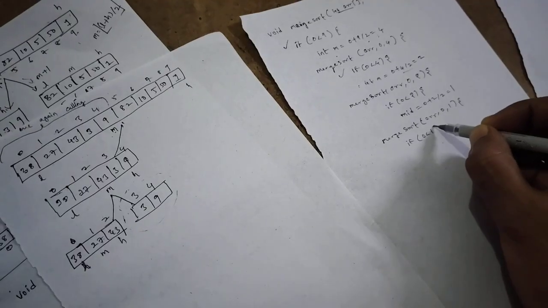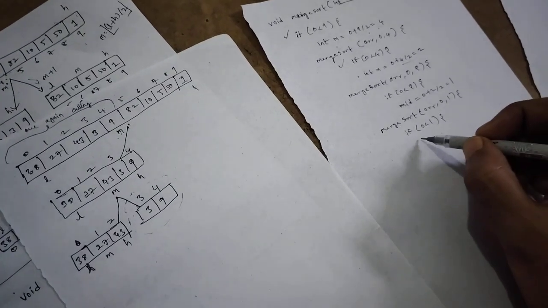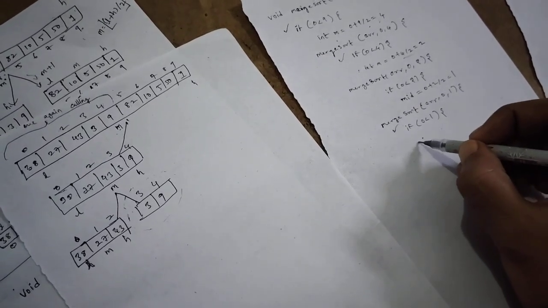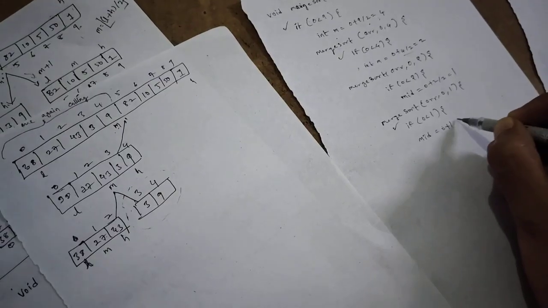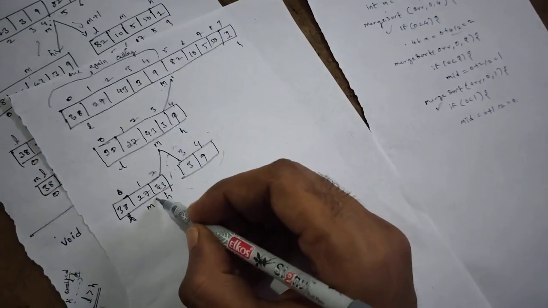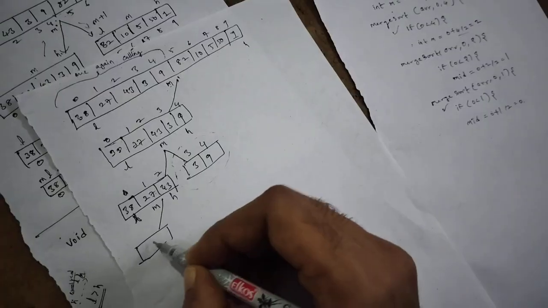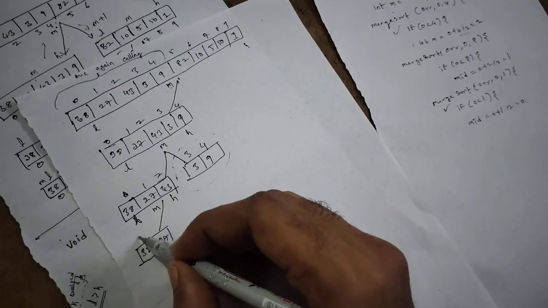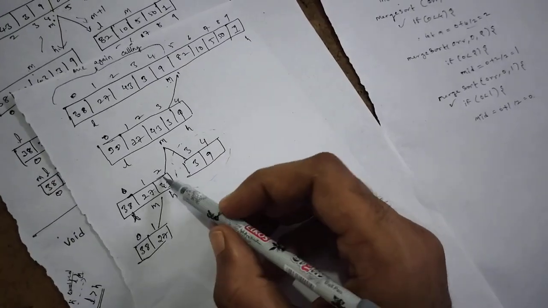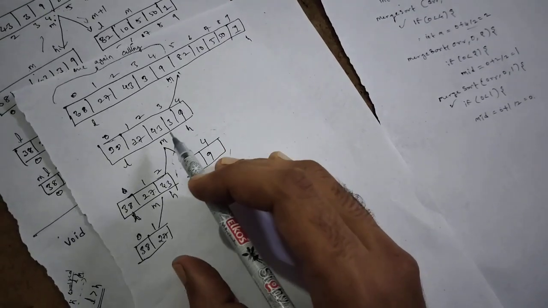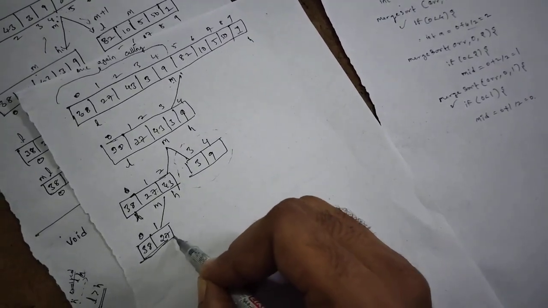If 0 is less than 1, then it's okay. Mid equals 0 plus 1 by 2, which is 0. So it's divided: 38, 27 with indexes 0, 1. Think of it like this. Forget this part for some time, okay?